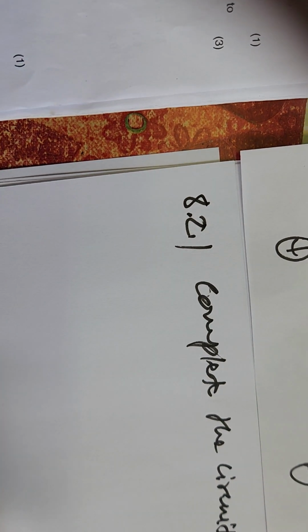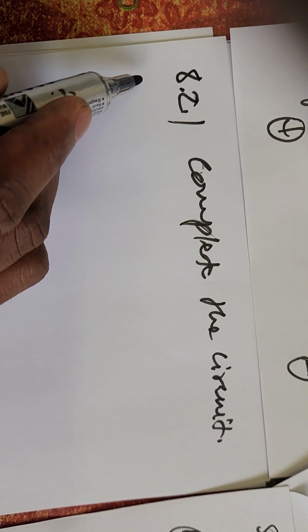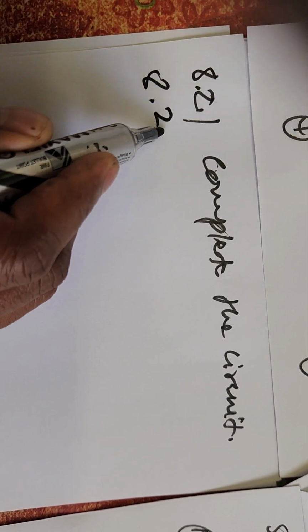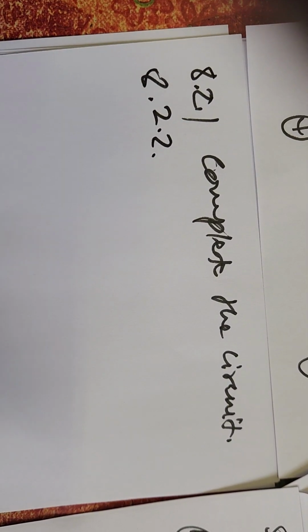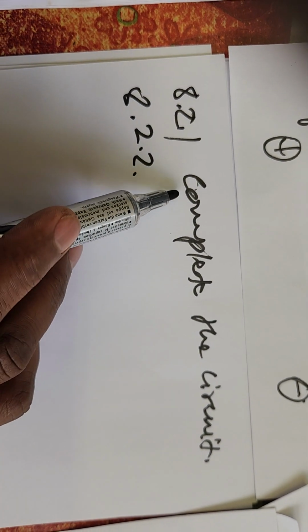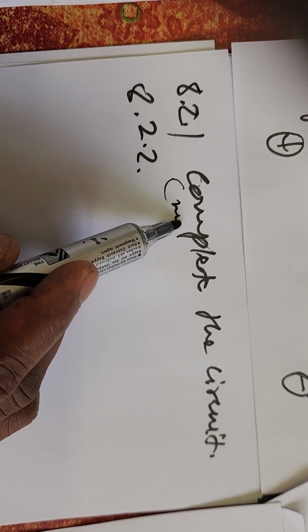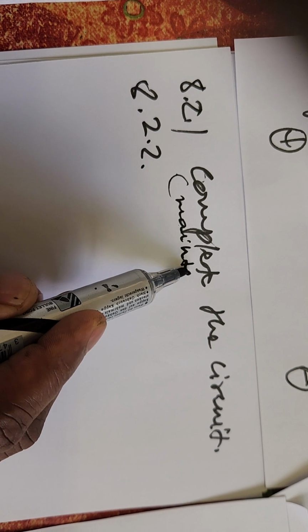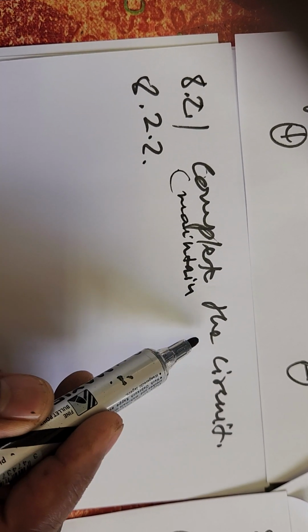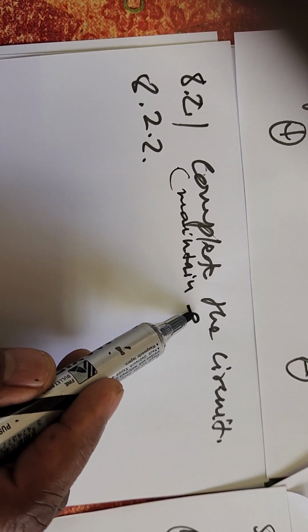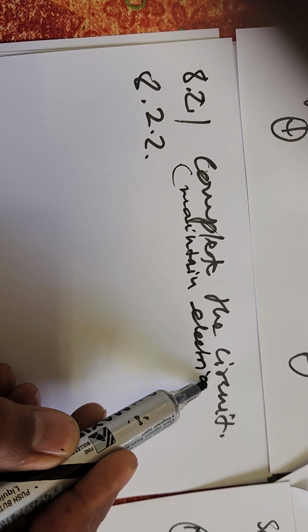Complete the circuit. And then in 8.2.2, it can also maintain electrical neutrality.